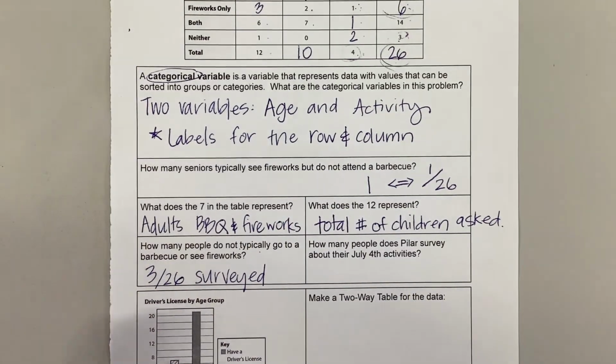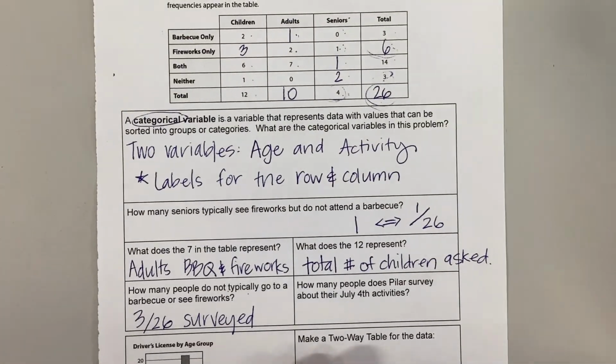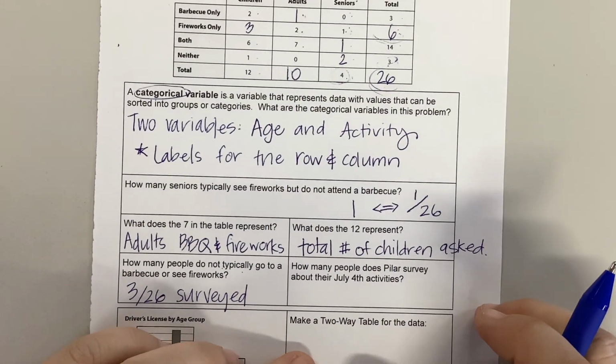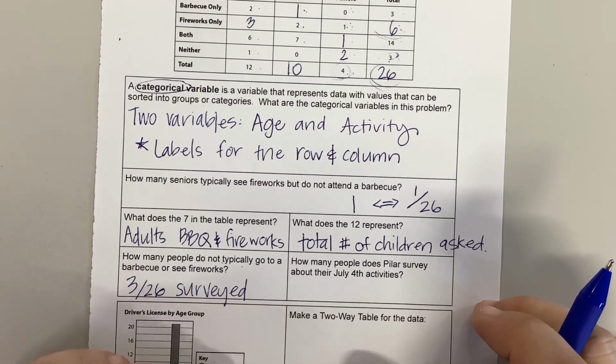Do not barbecue or fireworks. Maybe they do something else. Maybe they go swimming at the pool. No. Maybe they hide it under the bed, like dogs.